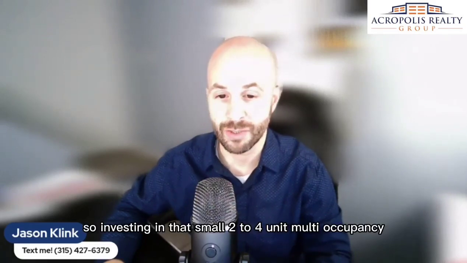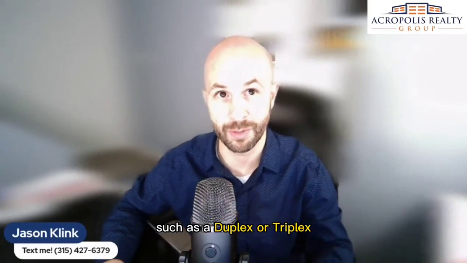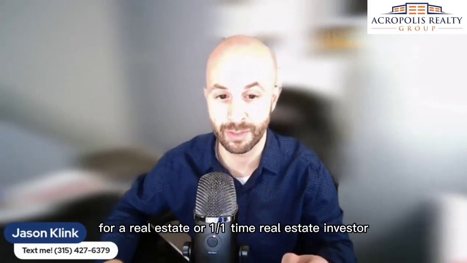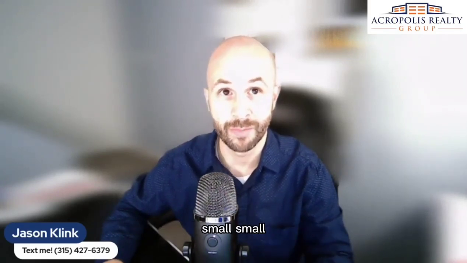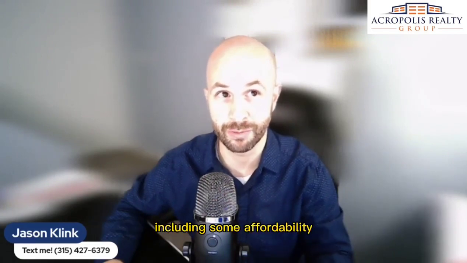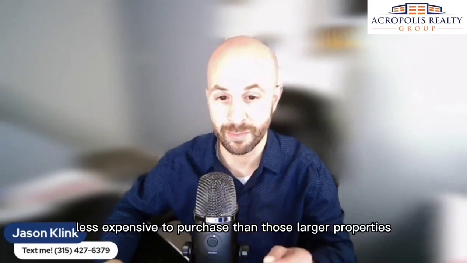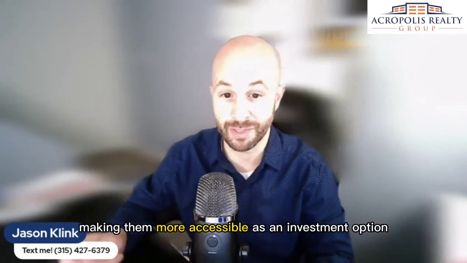So investing in that small 2 to 4 unit multi-occupancy, such as a duplex or a triplex, it's often a good choice for a first-time real estate investor that may have some limited funds. Small multi-occupancy properties offer several advantages, including some affordability. These properties are typically less expensive to purchase than those larger properties, making them more accessible as an investment option.